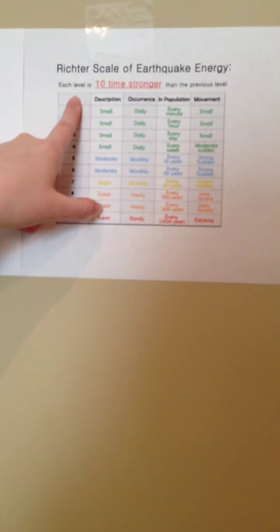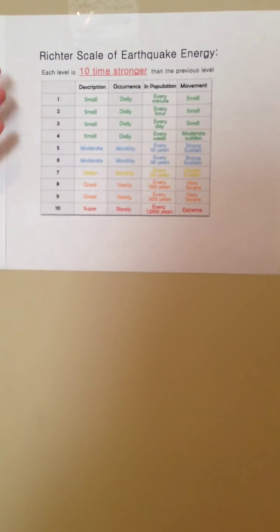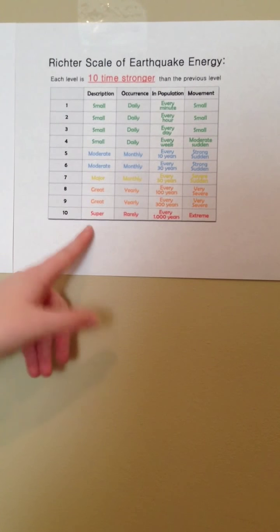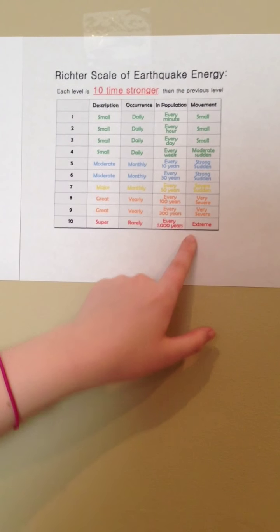Let's look at another Richter scale of earthquake energy. As you can see, each level is 10 times stronger than the previous level. So 1 is small, daily, every minute, small again. But then you get to 10, super, rarely, every 1,000 years, extreme.